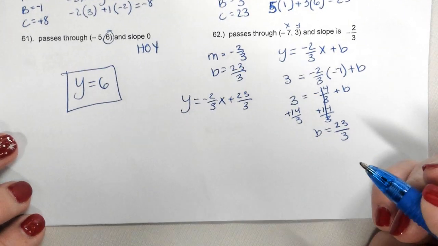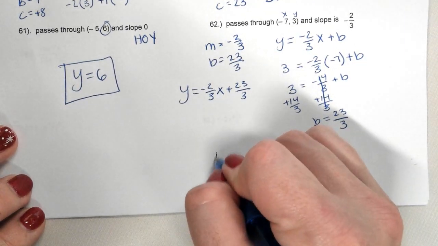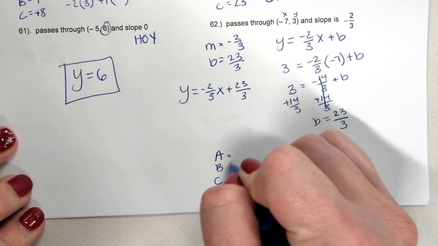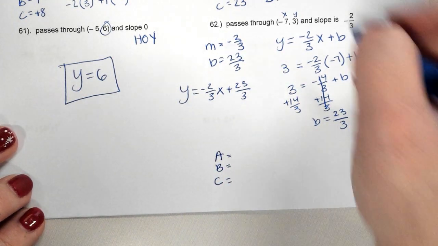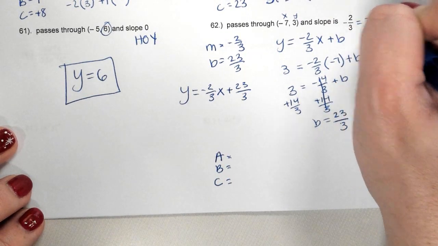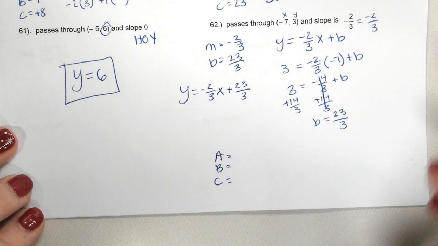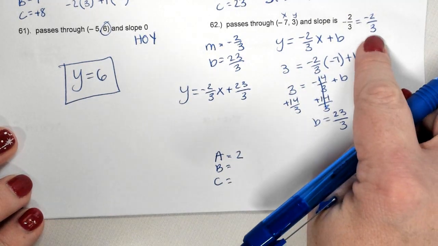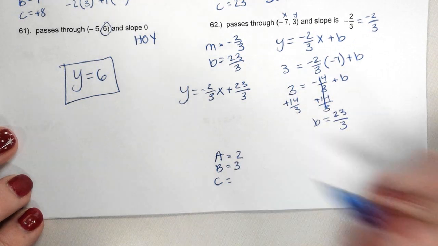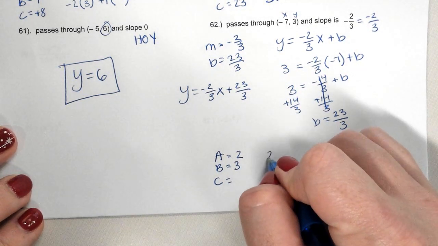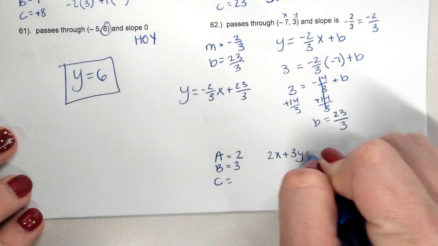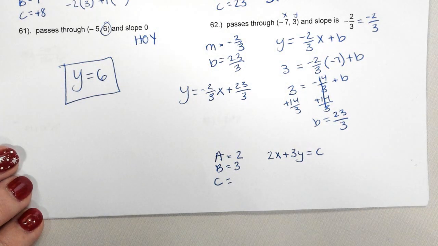And now I have to find standard form. So I have to find my a, b, and c. Now again, we like that our slope is negative, so negative 2 over 3. The opposite of the top is your a, so positive 2. The exact bottom is your b, so positive 3. So I know 2x plus 3y equals, well, we don't know c, so put a c.